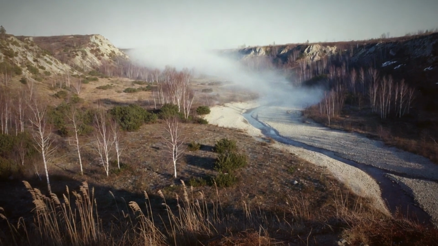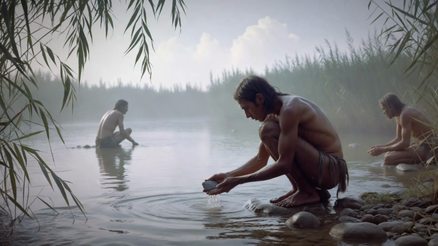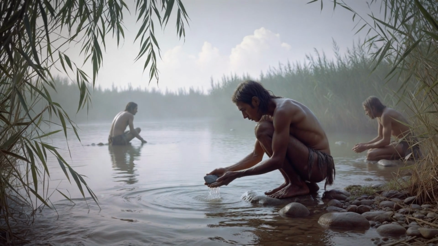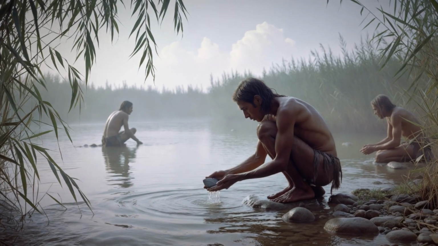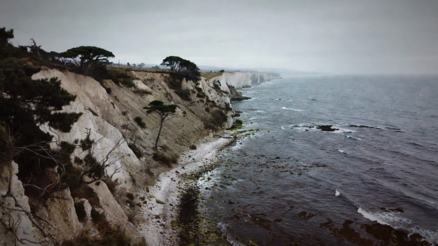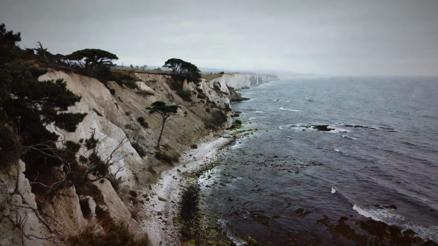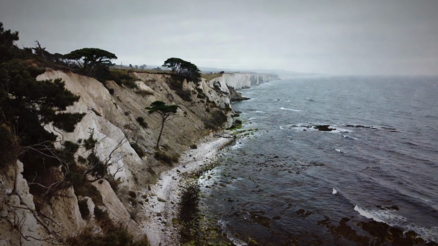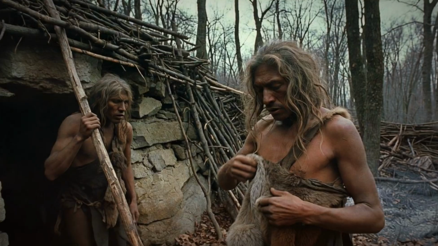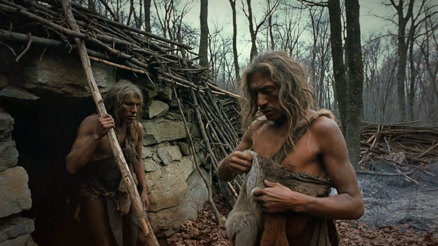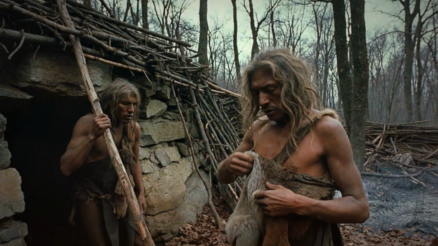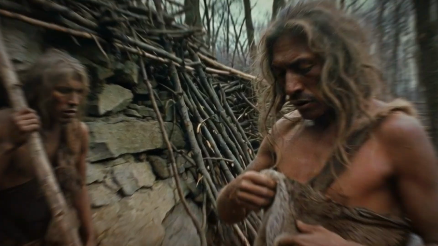The rapid warming and environmental transformations that followed represented the most dramatic climatic shift that human populations had experienced in recent millennia. The expansion of dense temperate forests across formerly open landscapes fundamentally altered resource distributions and required new adaptive strategies. The transition from Paleolithic to Mesolithic represents both continuity in populations and substantial changes in lifeways.